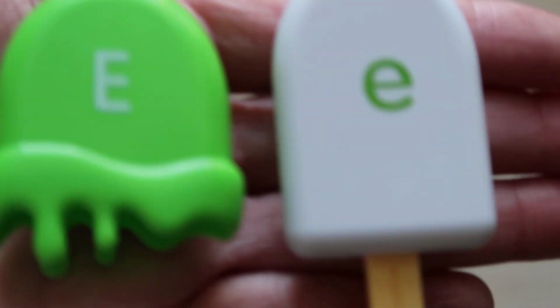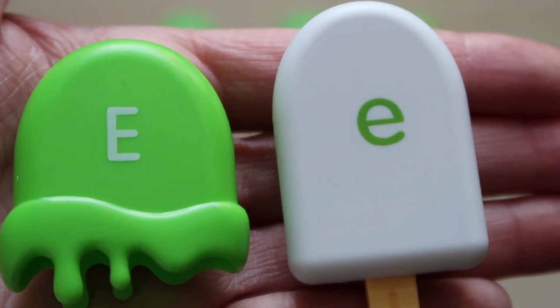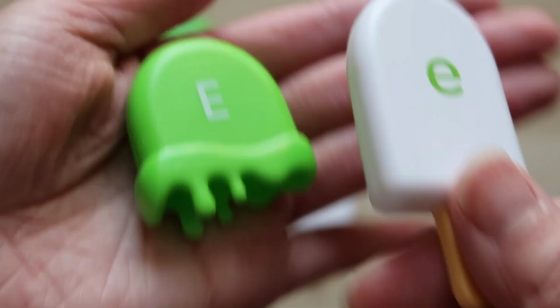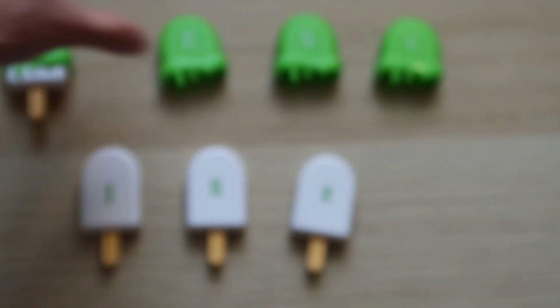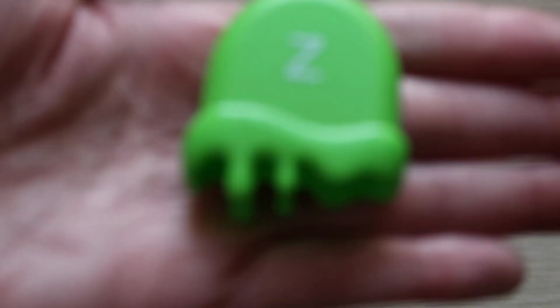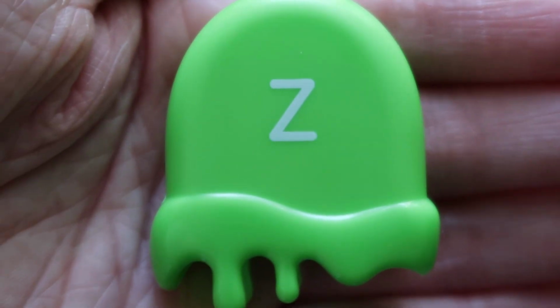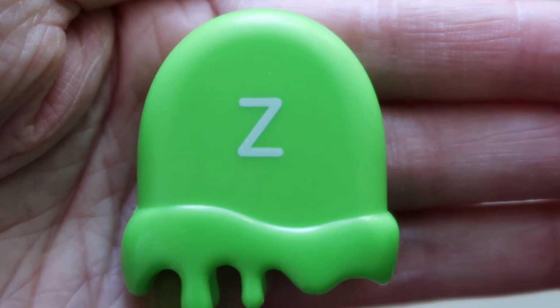We have an uppercase e and a lowercase e. Let's put them together. Our first green ice cream bar. Ready to go. Now, let's take a look at our next letter. This is an uppercase Z. Let's look for the lowercase z.